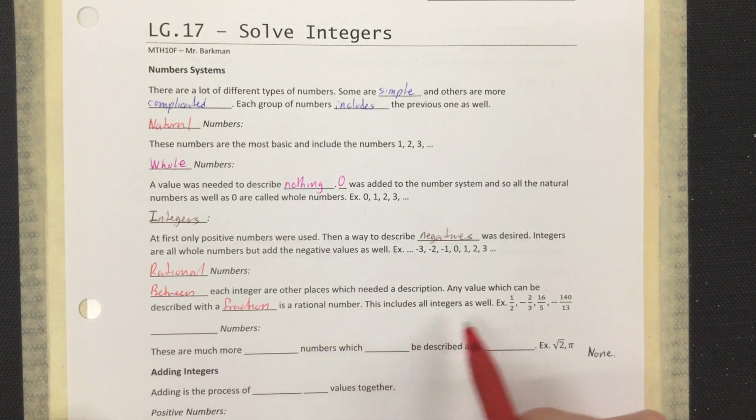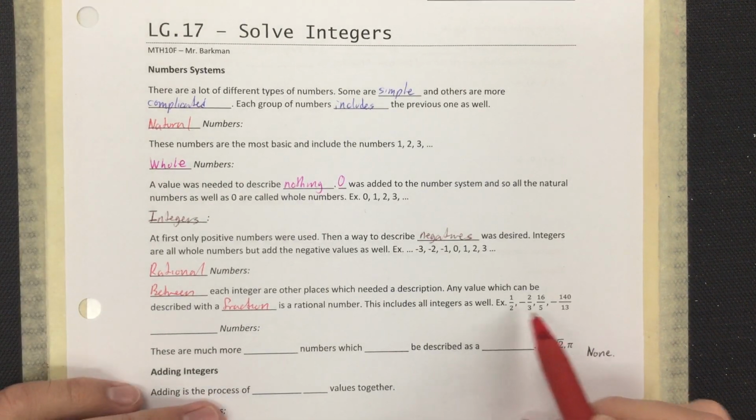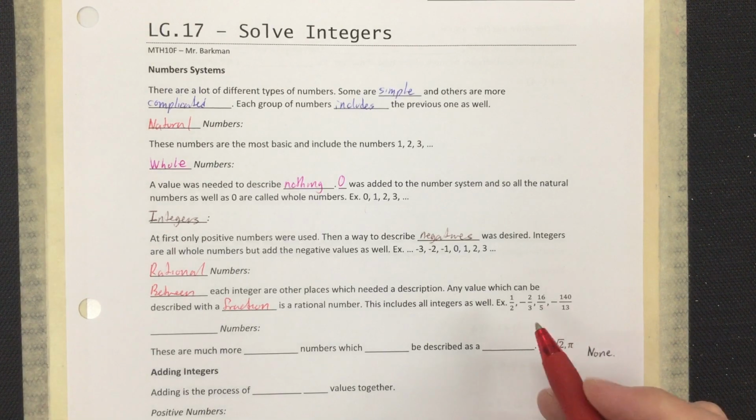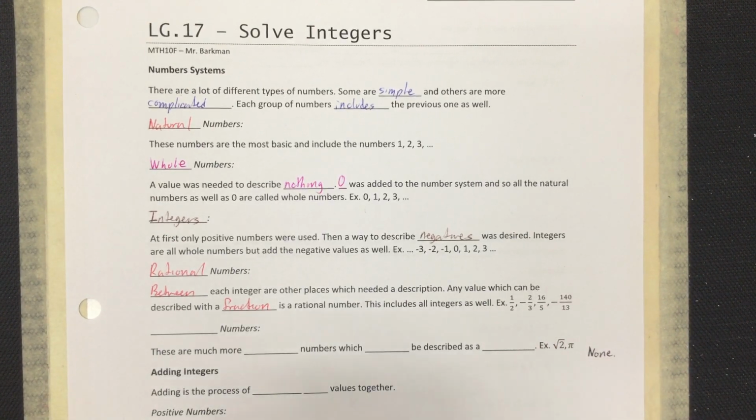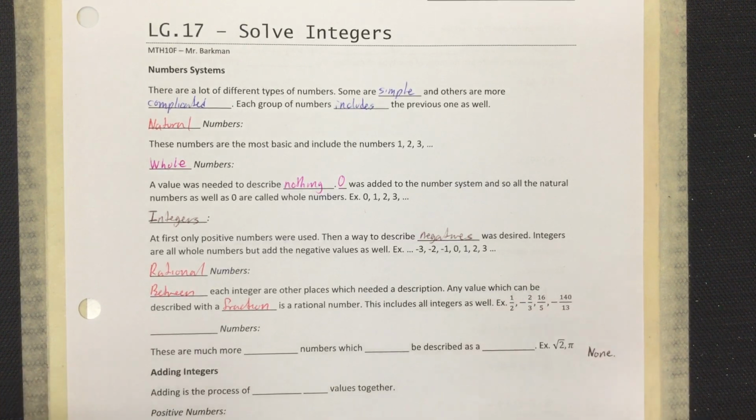Rational numbers include all the integers, like 1, 2, 3, -1, -2, -3, as well as all of these fractions. A lot of times we think of them as being decimals, and it's most decimals. It includes any decimals which end at some point or are repeating in some manner. Those would all be considered rational numbers.